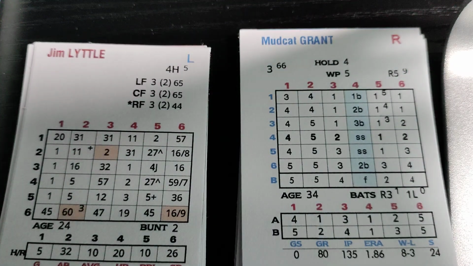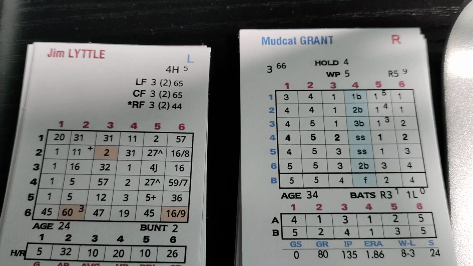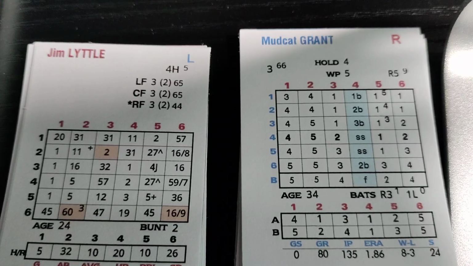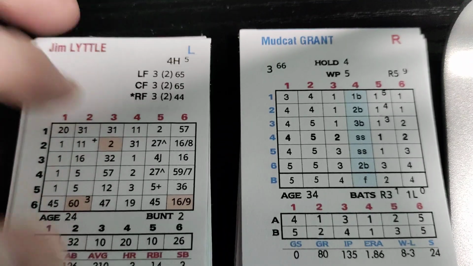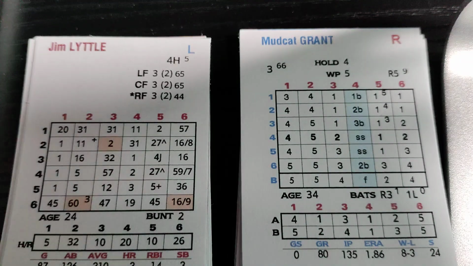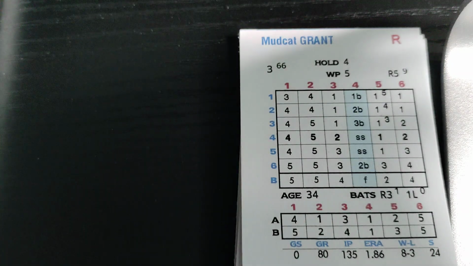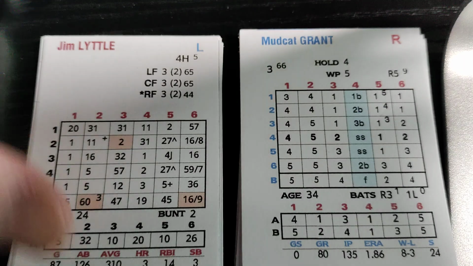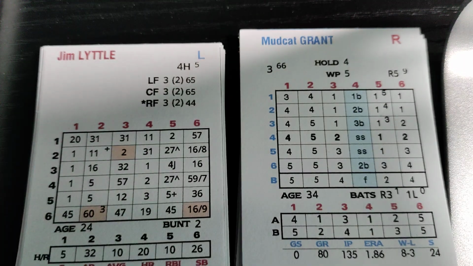So let's write in Little. And I'm going to have to figure out fielding if this game goes extras. Little is going to pinch hit. Runner on first, 1 out. And let me just check one thing on Woods. That 20 didn't have any base running attached, right? No, it did not. Okay. So runner on first, 1 out for Jim Little, pinch hitting against Mudcat Grant. Yankees looking to walk it off.